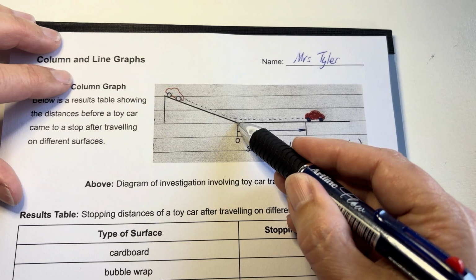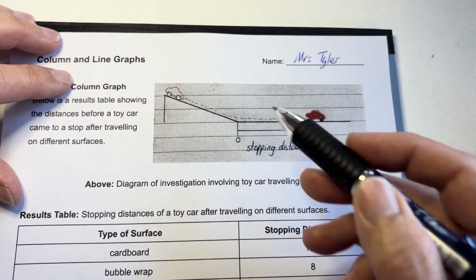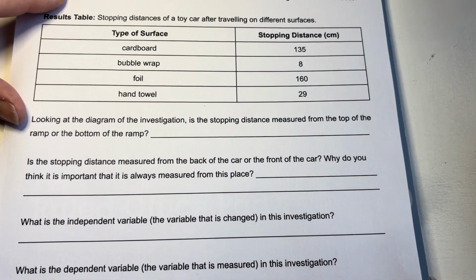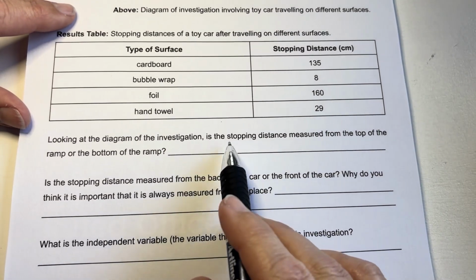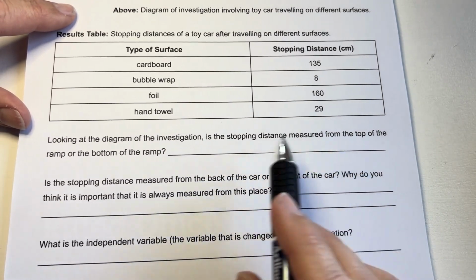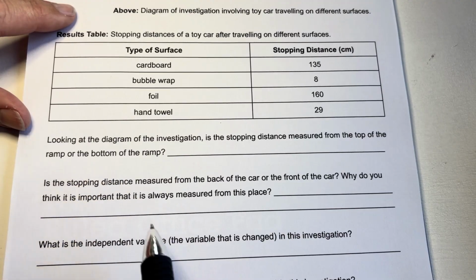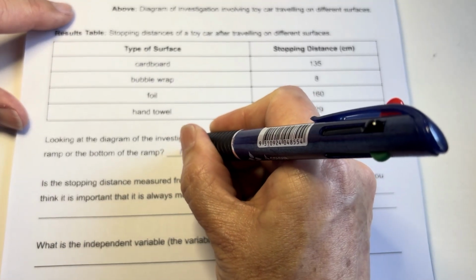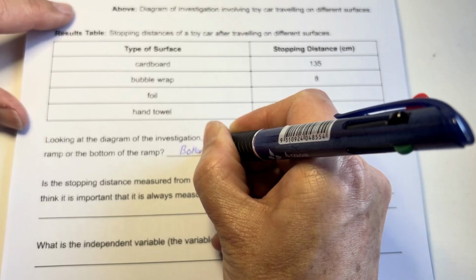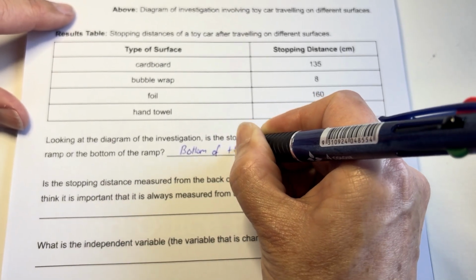So this 0 is at the bottom of the ramp. So to answer the question, the stopping distance is measured from the bottom of the ramp. So we'll say bottom of the ramp.